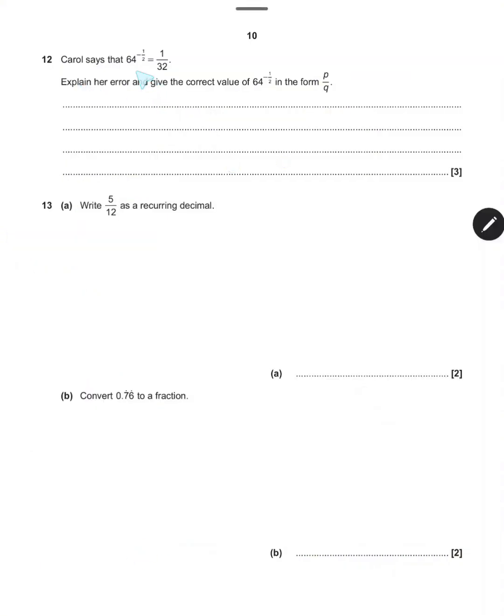Question 12, we've got someone looking at 64 raised to the power of negative 1/2, and that's their answer. And we just need to find the error and find the right answer. Well, if we do 64 to the half, that is not halving 64, which is what Carol seems to have done. 64 to the half is the square root of 64, and 8 eighths are 64, so that is 8.